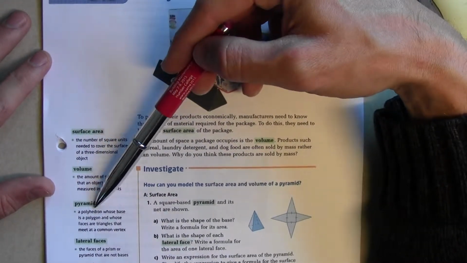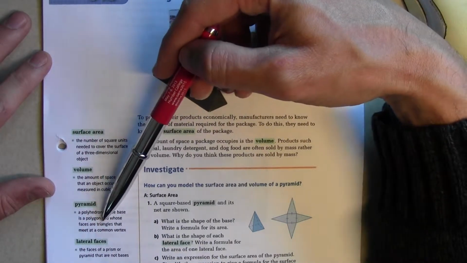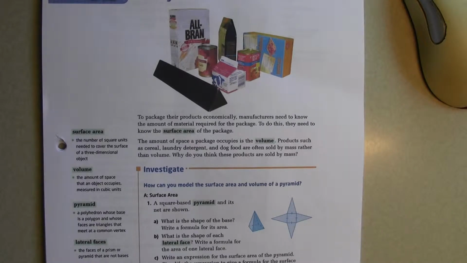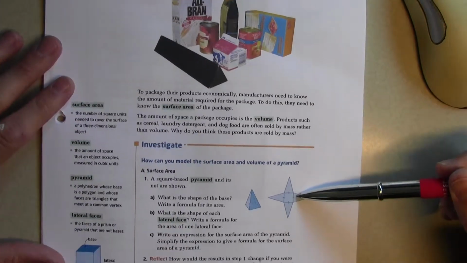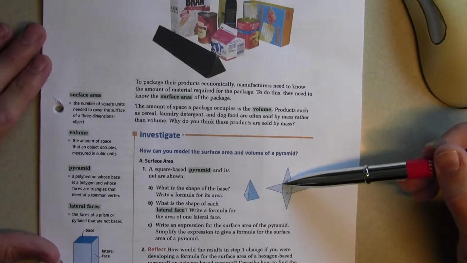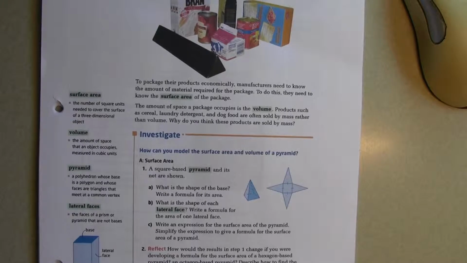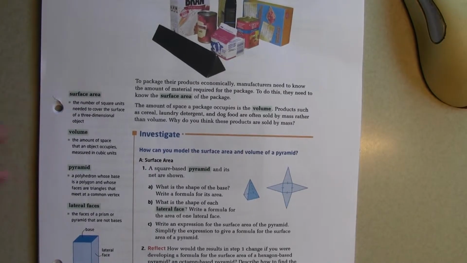So the pyramid is a polyhedron whose base is a polygon whose faces are triangles that meet at a common vertex. It's kind of a lot to take in, but basically what they're saying is that there's a base and there's triangles that fold up and they meet at the same point, okay? So if we think of a square-based prism, square, we know there's 4 sides. So with a square base, all of those triangles would fold up and meet at a point. And that's what we see here in this example. Okay? This is a square-based prism. The base is square, and there's 4 triangles that all fold up to a single point in the middle. Any questions about those 3?